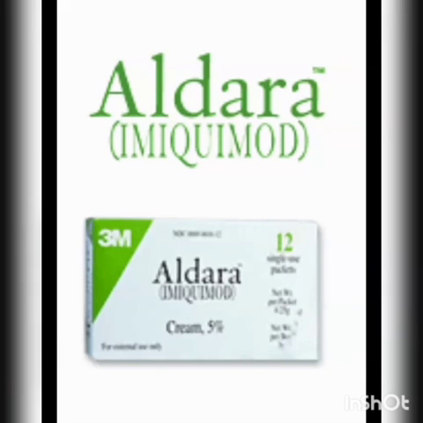Regarding drug treatment, we use Aldara and Tagamet. These are the two drugs used in molluscum contagiosum, especially in children. So we are completing molluscum contagiosum.